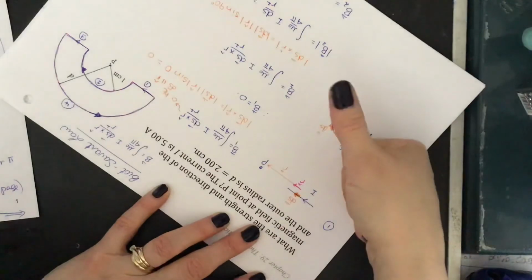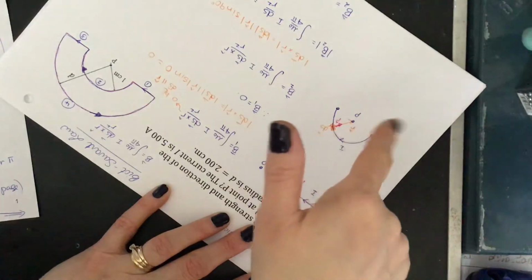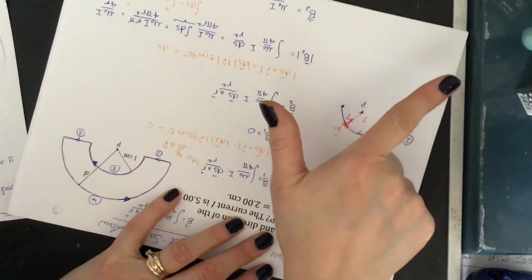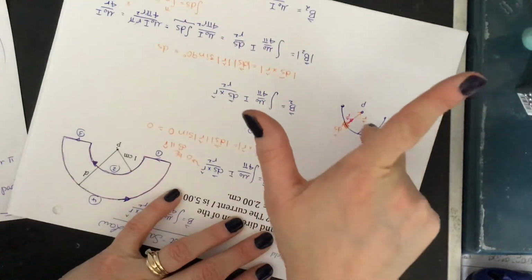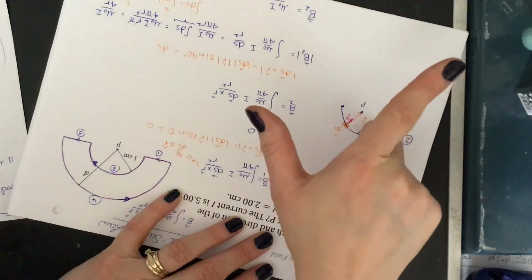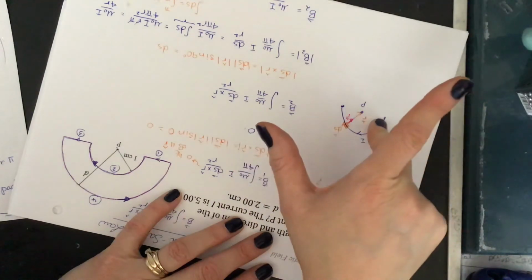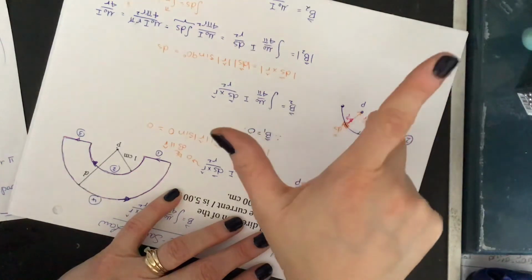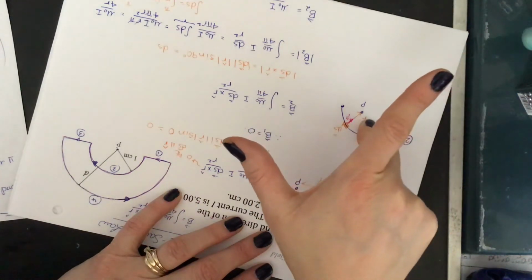So ds is our thumb, r is the radius of the circle. Again, I'm turning the page just to make my life a little easier. Then what does my middle finger do? Goes right into the page. So both right-hand rules give the same direction, and that's because really they're the same right-hand rule. Okay, so the direction of the magnetic field at point P is into the page.